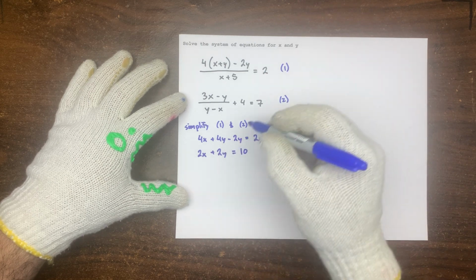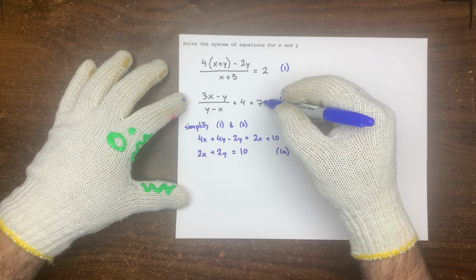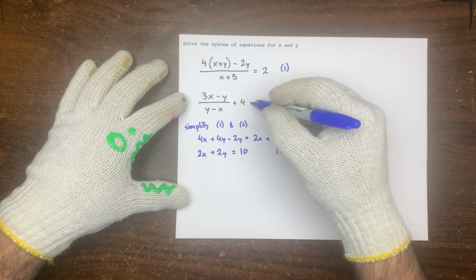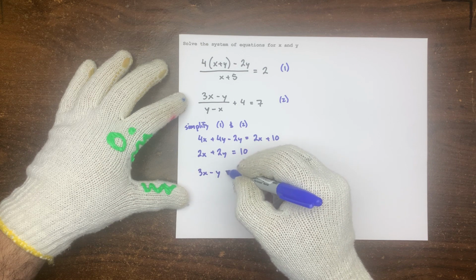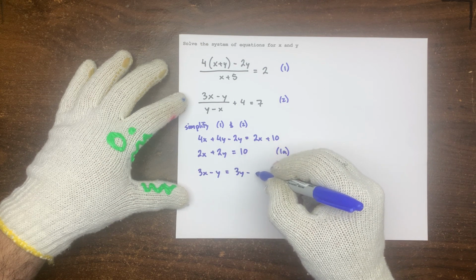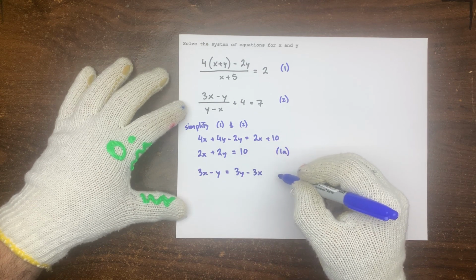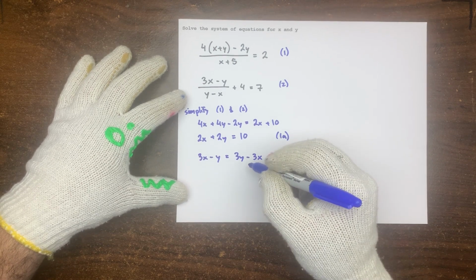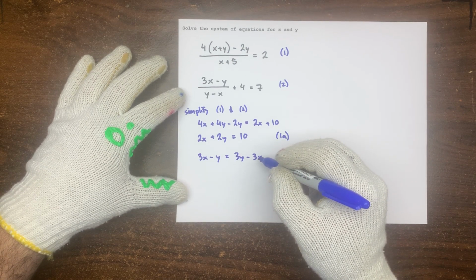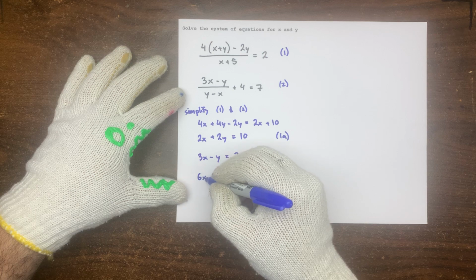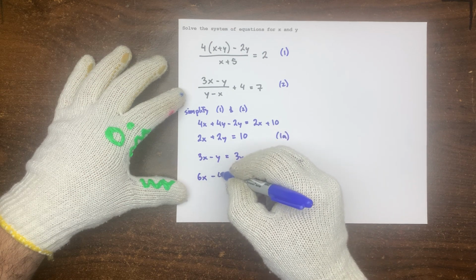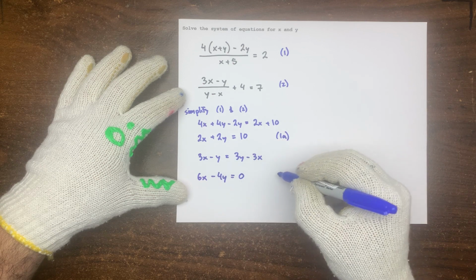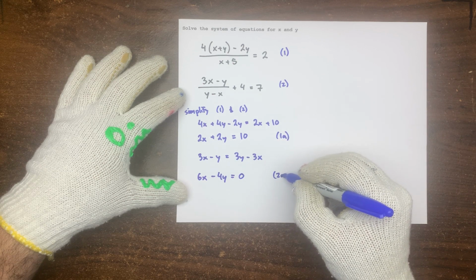Now let's look at equation 2. Here I'm going to subtract 4 from both sides of the equation, so I'm left with 3, and then multiply through. So I'll be left with 3x minus y equals 3y minus 3x. Bring all the x's and y's to one side and everything else to the other. So I'll be left with 6x, and then minus 4y equals 0. Okay, so that's going to be equation 2a.